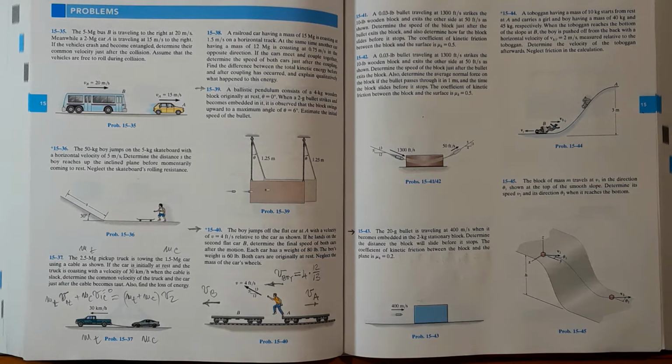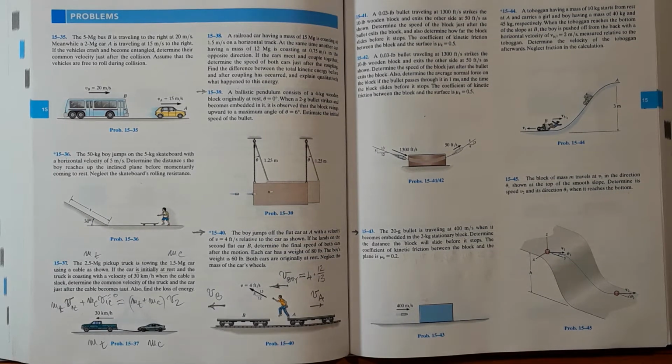So this problem 1540 talks about a boy, and he's 60 pounds, and he's on cart A and jumps onto cart B. Both carts A and B have the same weight, 60 pounds. We're shown here the 12, 5, and 13 orienting the direction of the velocity.